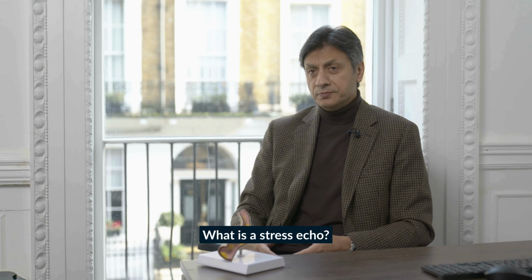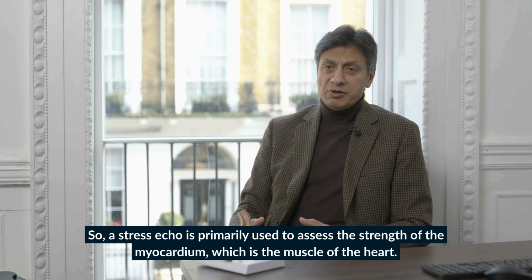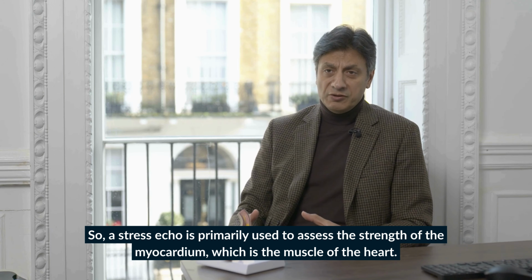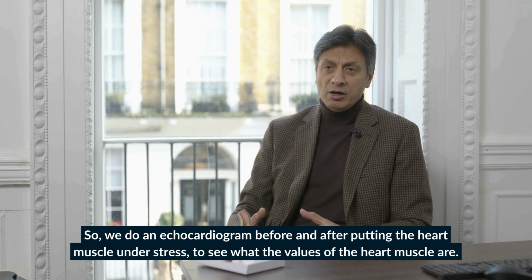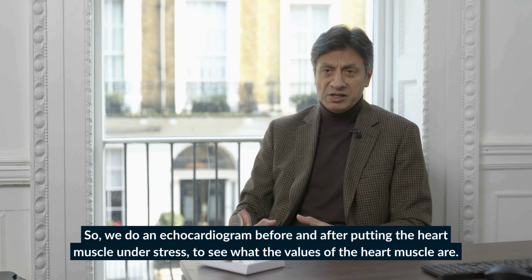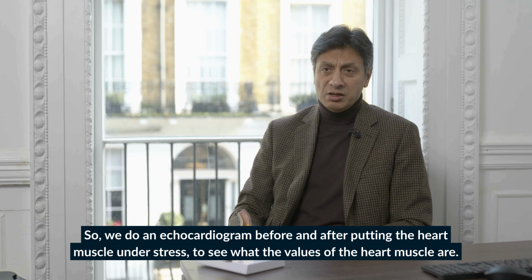What does the stress echo look for? So a stress echo is primarily used to assess the strength of the myocardium, which is the muscle of the heart. So we do an echocardiogram before and after putting the heart muscle under stress and to see what the values of the heart muscles are.